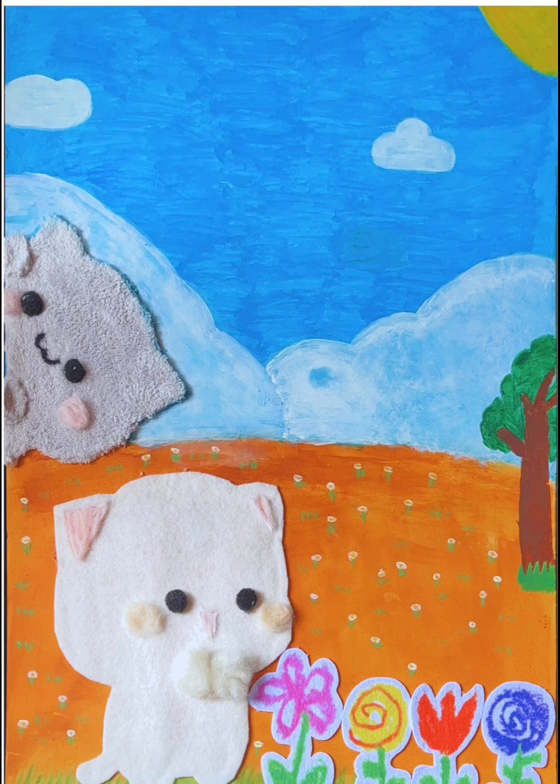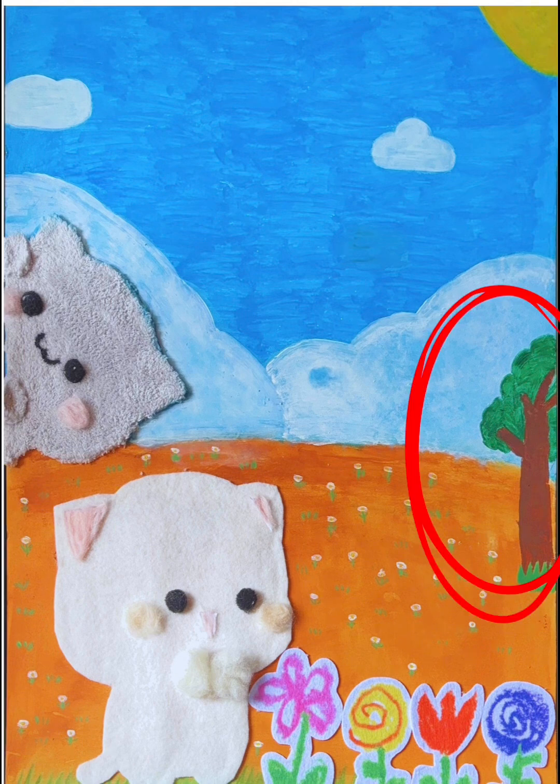The next explanation is about principle of design, and the first principle is a contrast. And for the contrast, I use a tree. For the leaf color, I use a green, and for the tree bark, I use a brown color.